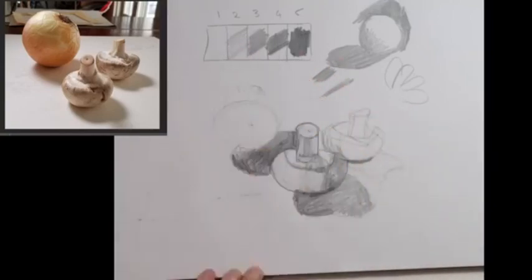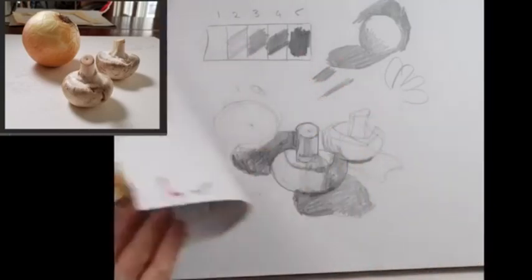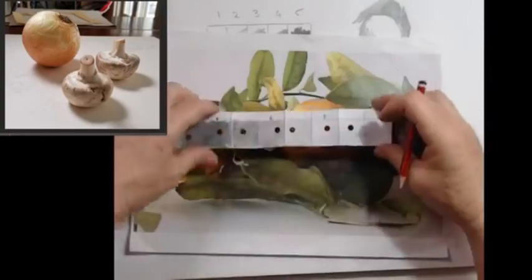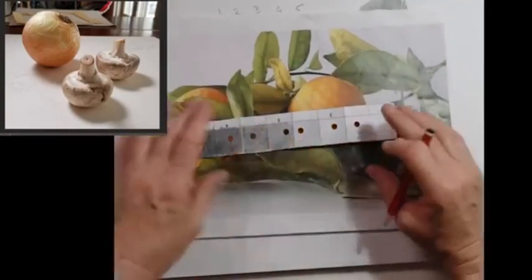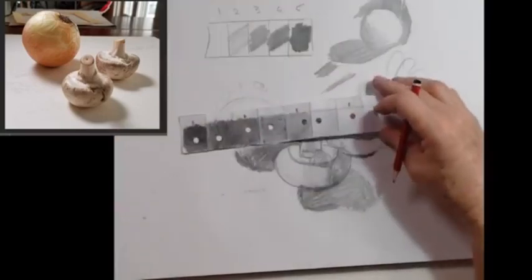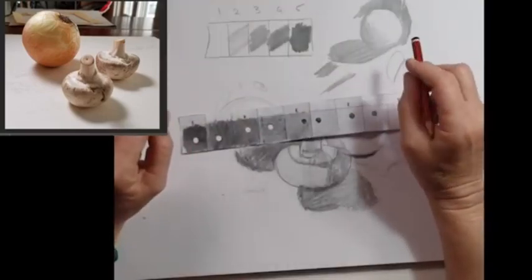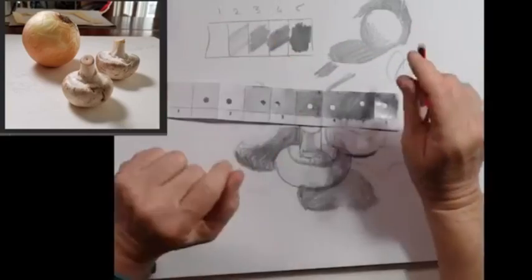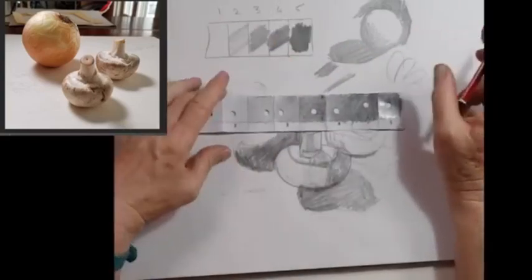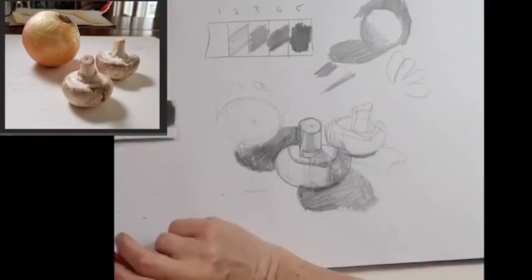But this principle of using that tonal letter and using one on your photographs or on your drawing, that will help you to get your tonal values right. So that's the secret. It's not a very big secret, but that's the secret.